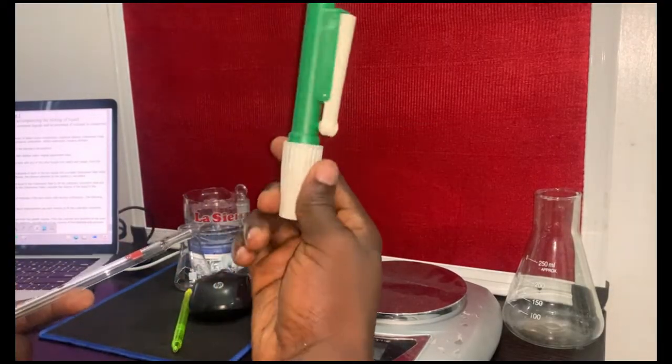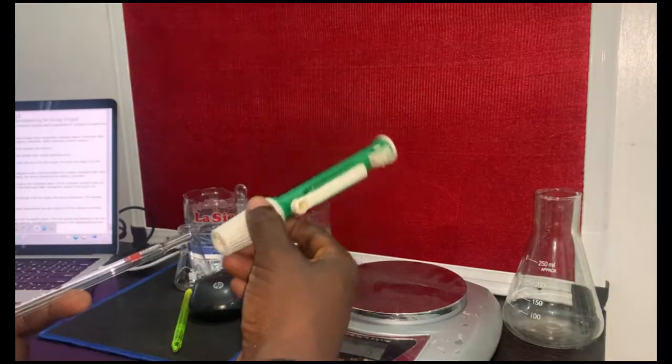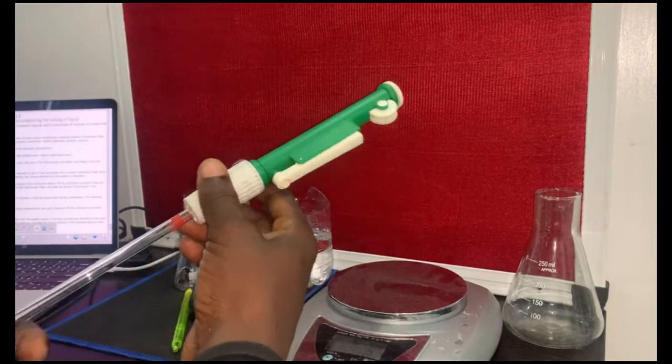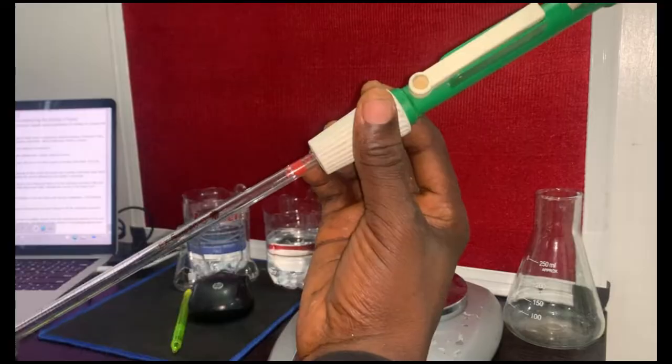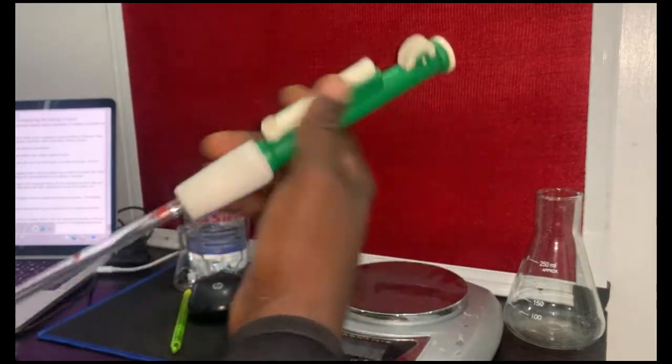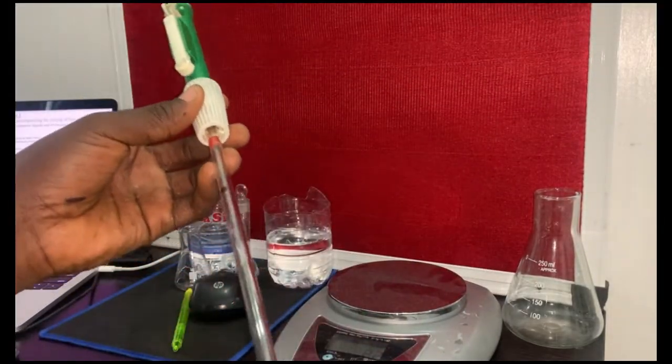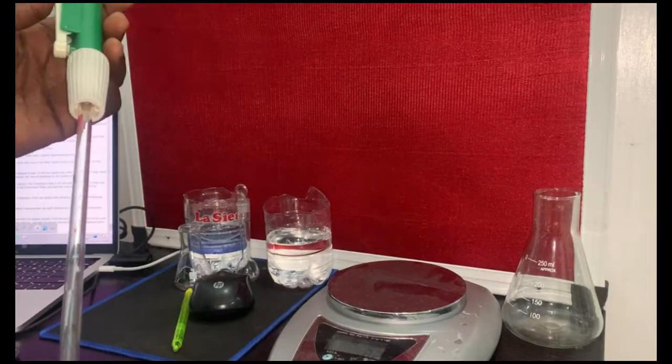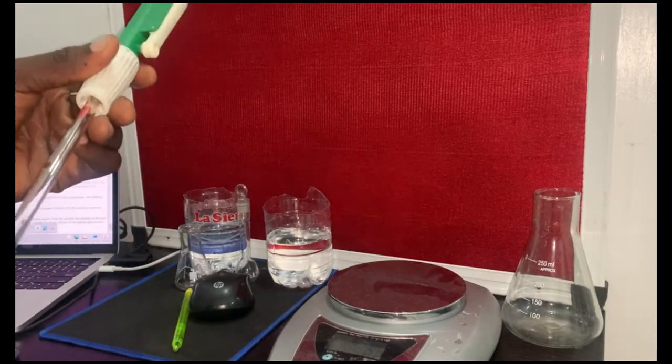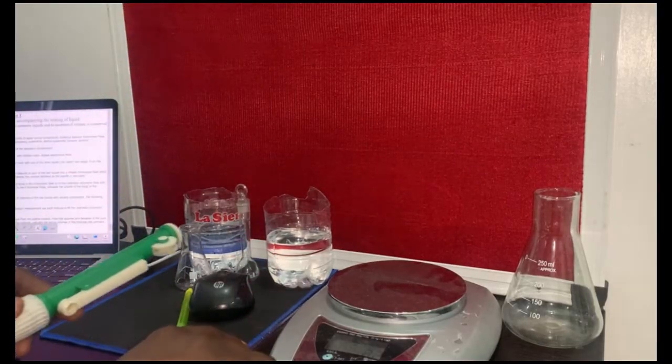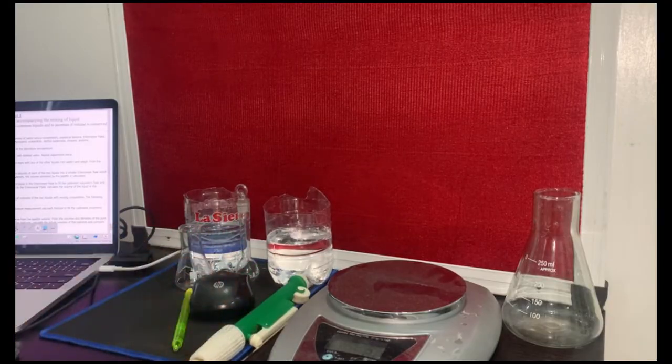These are my personal property. I bought it from the store. But in the lab, I think they can give you something similar to this, or something that will help you pull the liquid into the pipette without having to suck it through your mouth. Okay, so that's just the rundown of the apparatus and the reagents we're going to make use of.